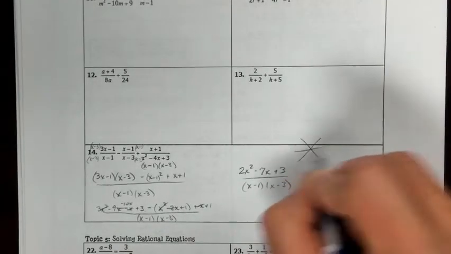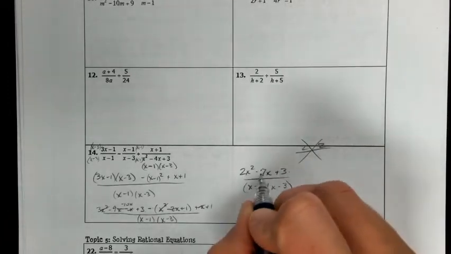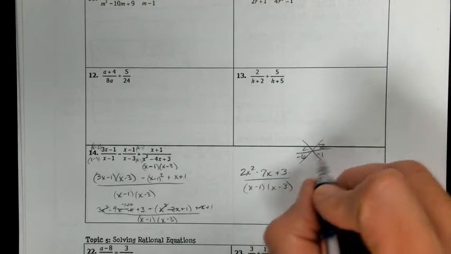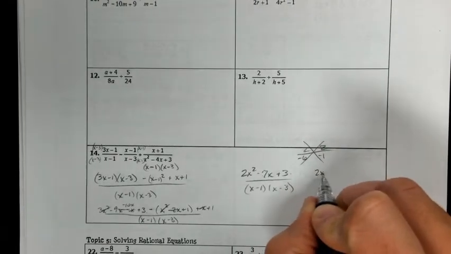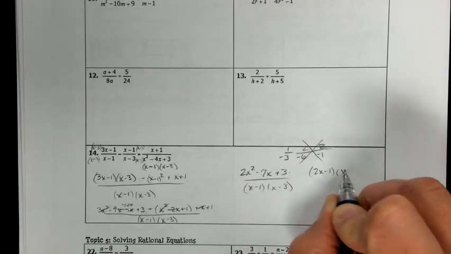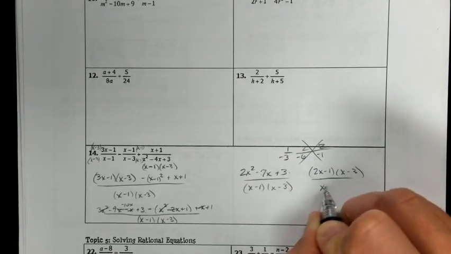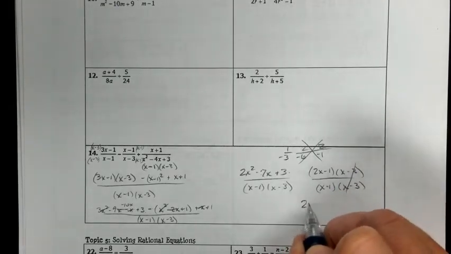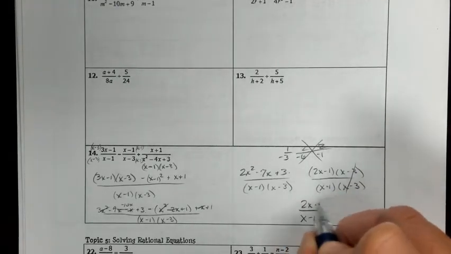So looking at the asterisk method, 2 and 2, factors of 6 to get negative 7, it's going to be negative 6 and negative 1. So that stays, so it's 2x minus 1. This reduces to 1 over negative 3, so x minus 3 over x minus 1, x minus 3. Oh my goodness, bye-bye. So my answer is 2x minus 1 over x minus 1.